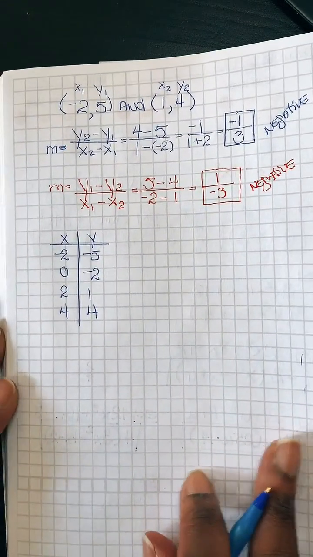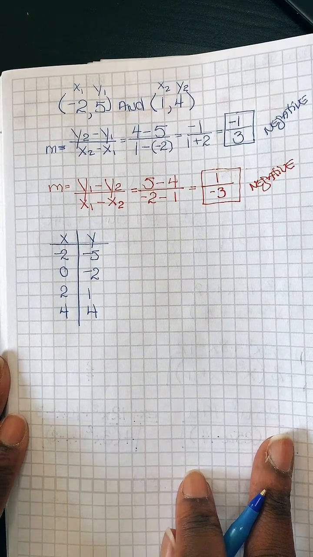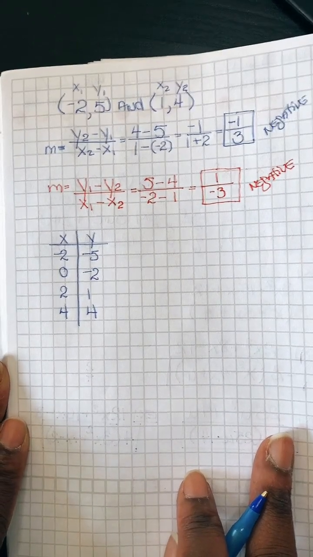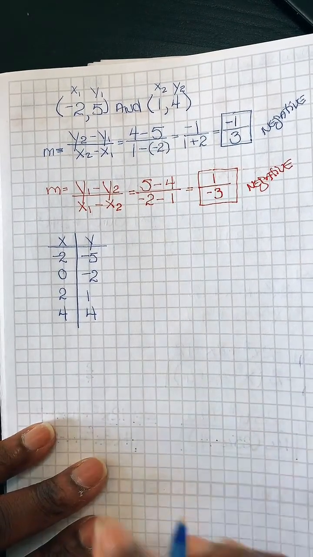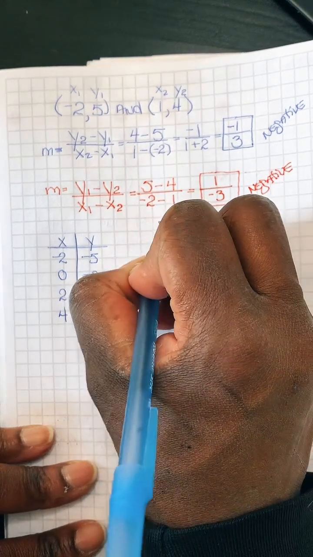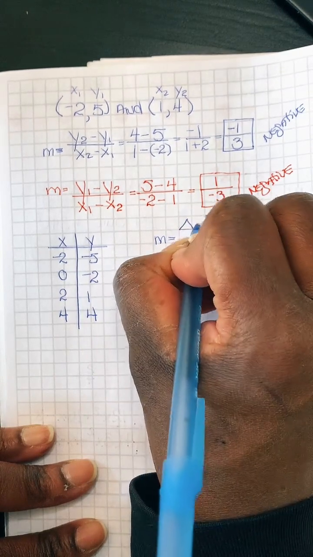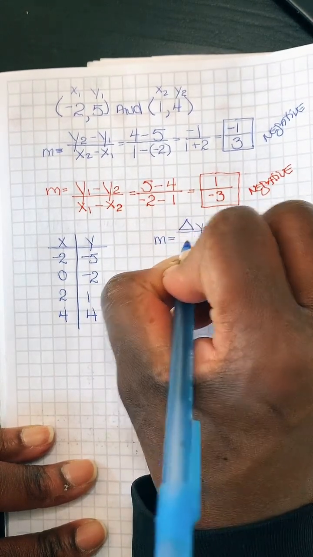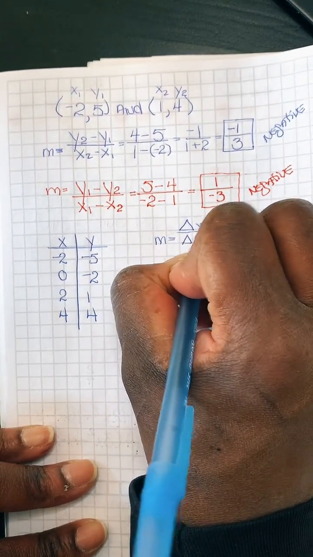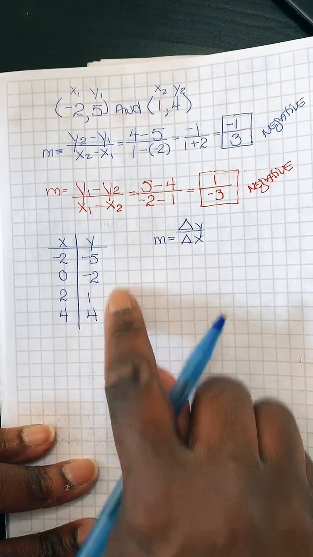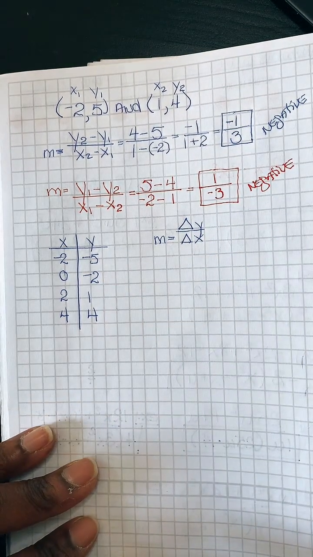You're probably like, whoa, what are we doing? We're still finding slope. But remember what I said slope was. Slope is the change of your y's over the change of your x's. So we're trying to find the patterns.